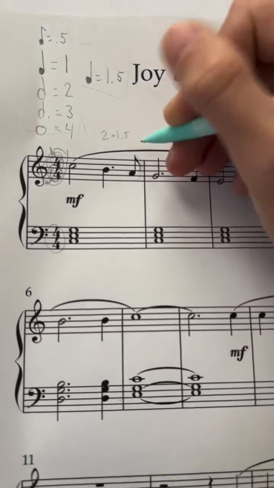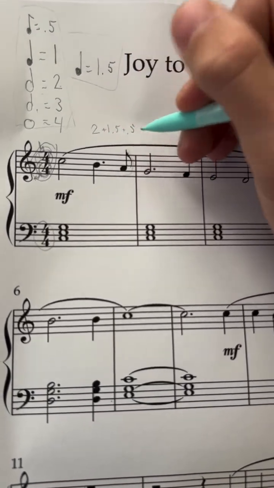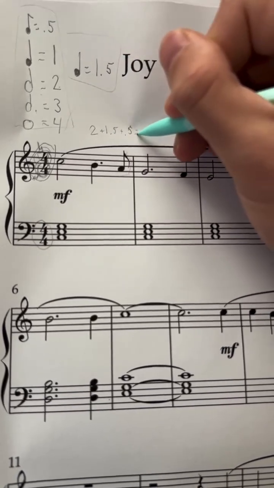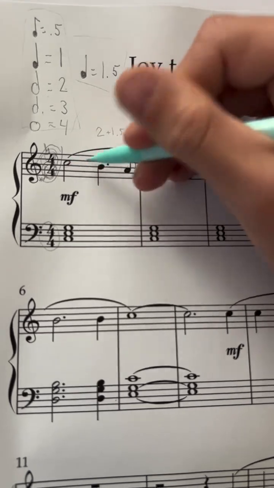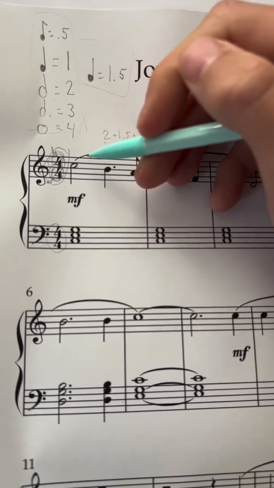And then this is taking up half of a beat. So 2 plus 1.5 plus a half. 2 plus 1.5 is 3.5, plus another half is equal to 4. So right here, these 3 notes are totaling up to 4, because the top number tells us 4 beats in a measure.